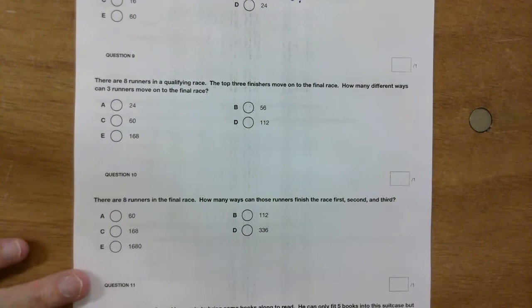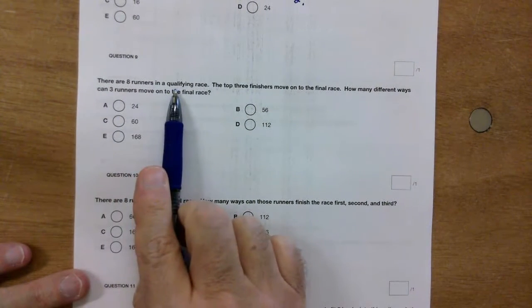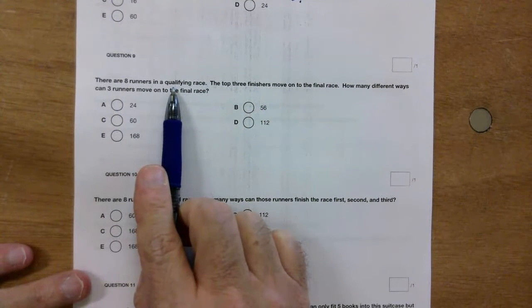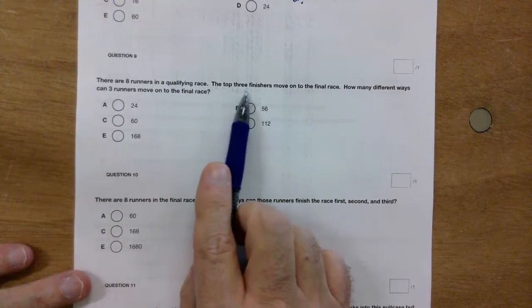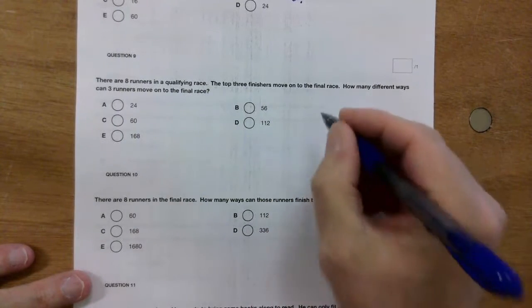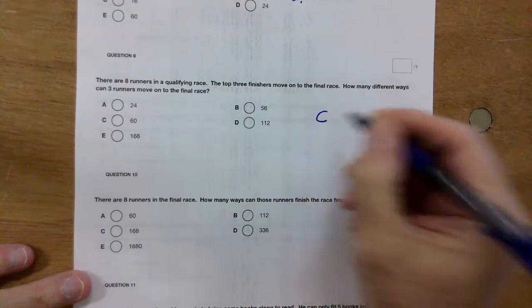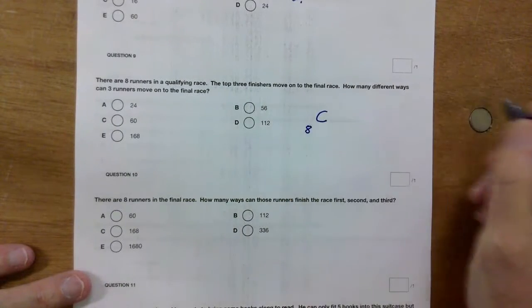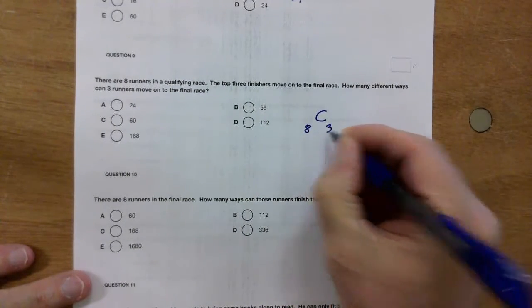All right, number 9. 8 runners in the qualifying race. All right, guys, this is the one that's a combination. Order does not matter. Just the top 3 finishers move on. Order doesn't matter, so it's a combination. 8 runners, top 3.